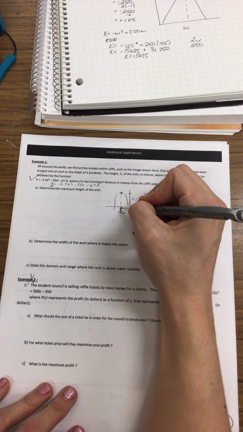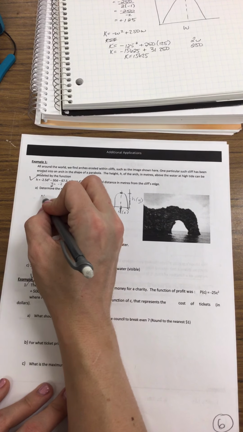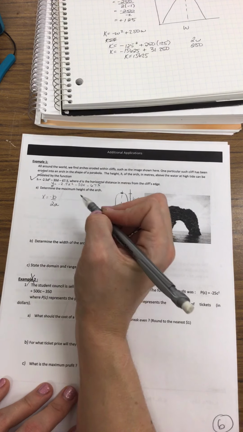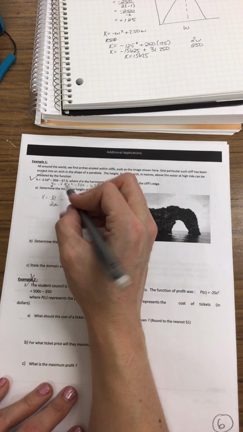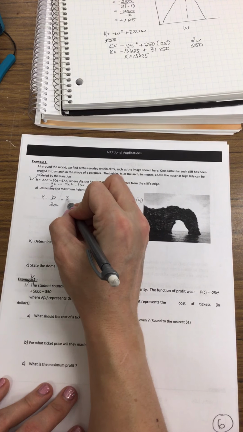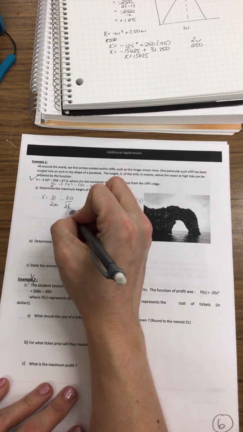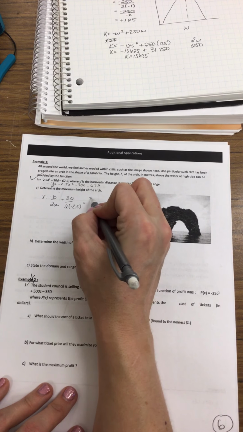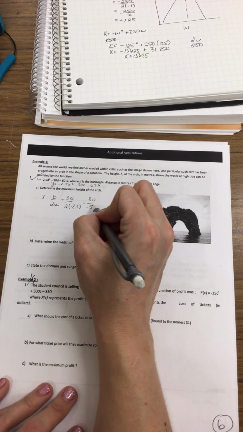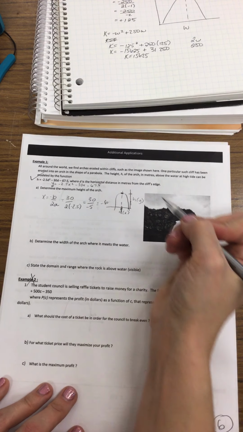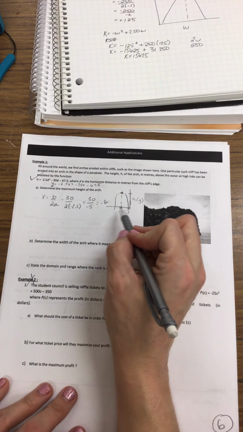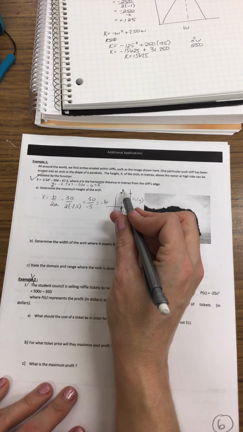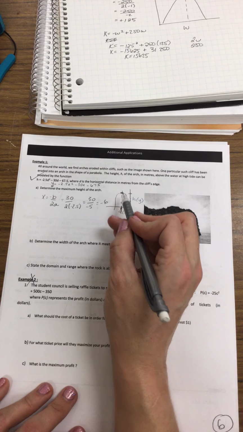And the way to find the x value of the vertex is to use this formula. This formula gives you the x value of the vertex. So if we do negative b, so positive 30, over 2 times a, you're going to get 30 over negative 5, which is negative 6. Okay, so the x value of the vertex is negative 6. So this is happening at negative 6 on the x-axis right here.